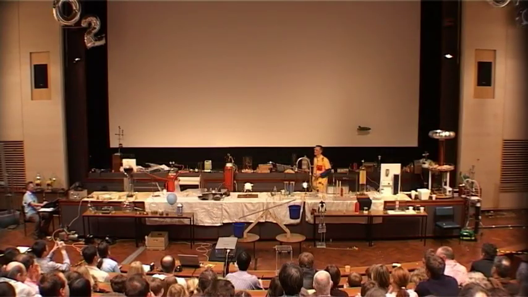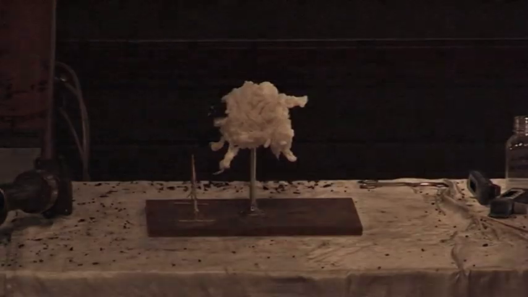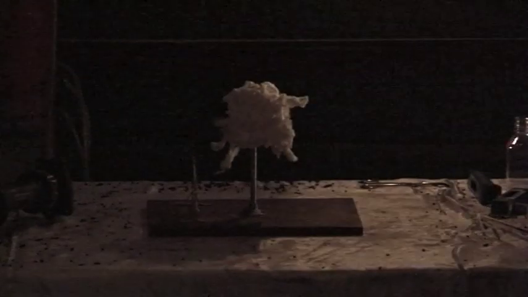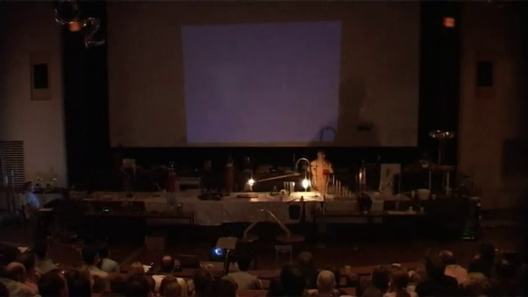Okay, so here he is. Okay, I have the lights down. So now he's a solid, and let's make him a gas. All gone. Thank you very much.